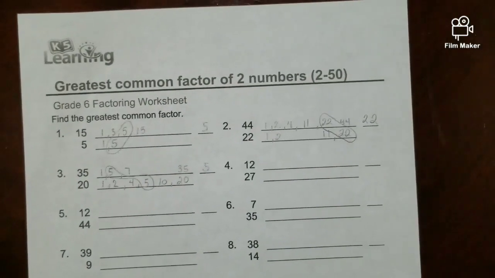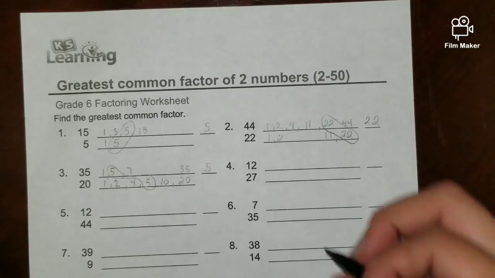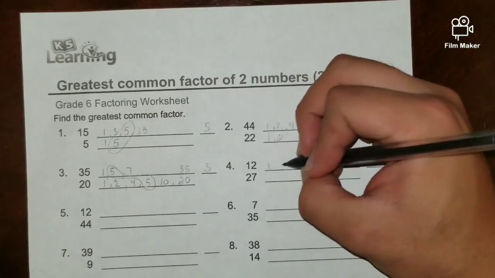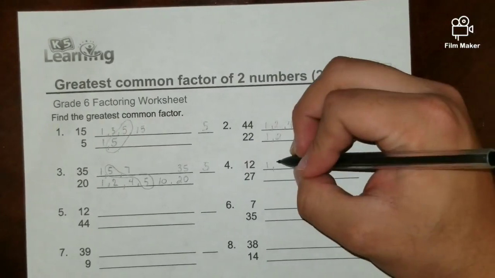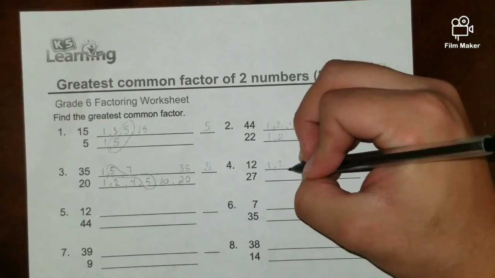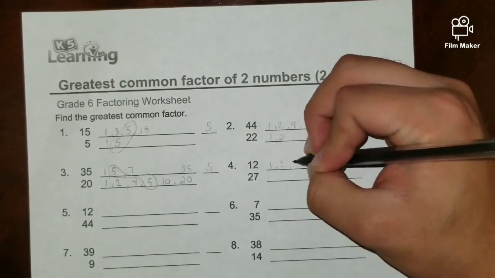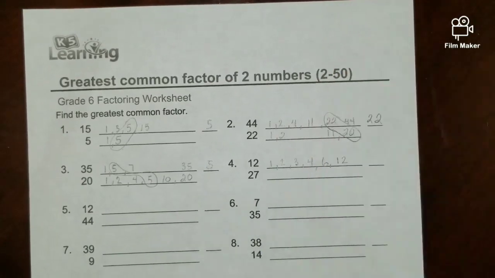For the next one, we have 12 and 27. Let's start with our small number and find all the factors for 12. Let's start with 1 and 12. 2 and 6. And lastly, 3 and 4.